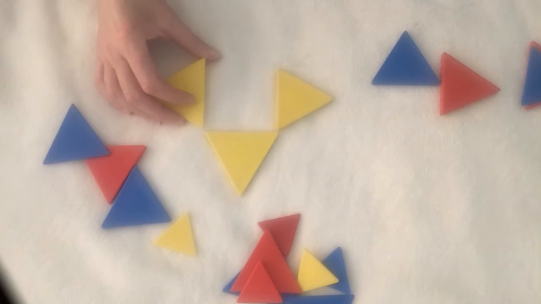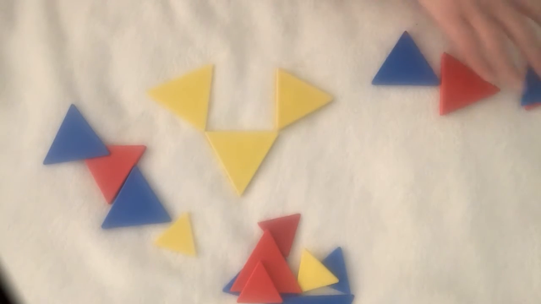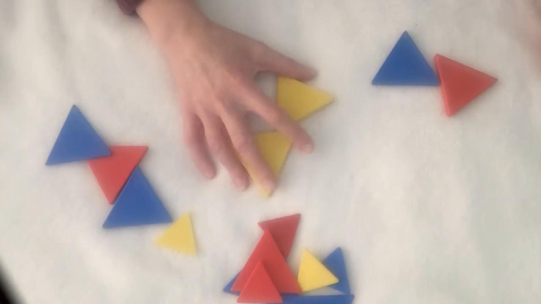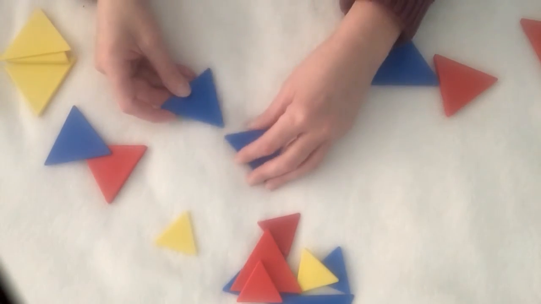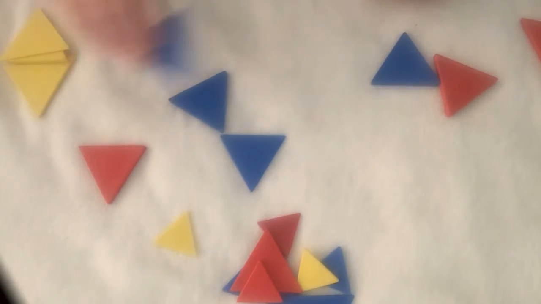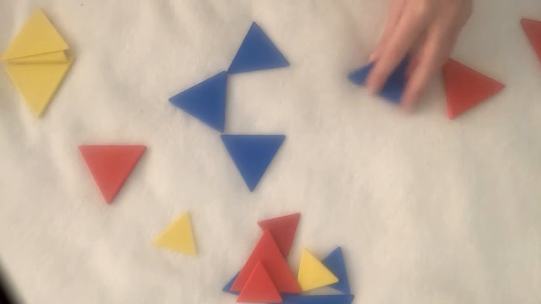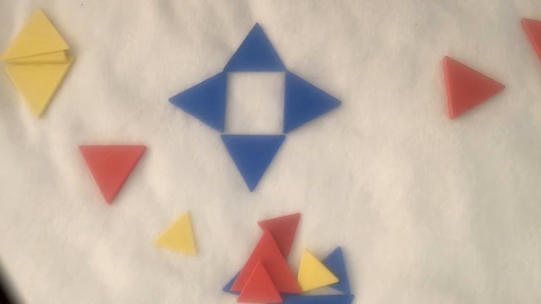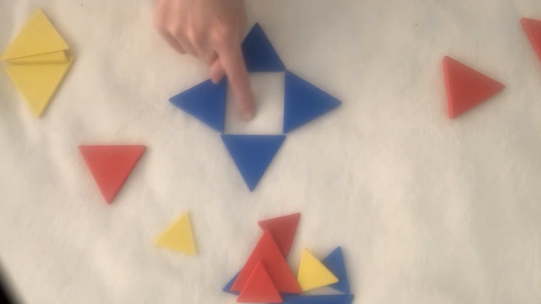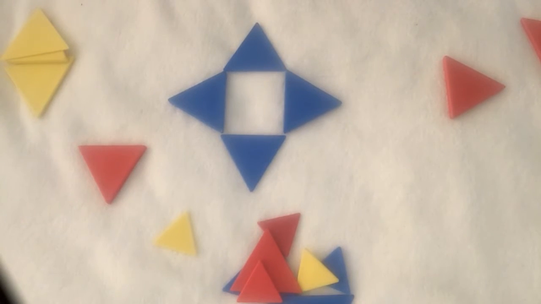Now, this is quite clever because if we put the corners together, I'm going to use the blues because I've got more blue triangles. Let's put the corners of the blue triangles together. We've made a picture that looks a little bit like a flower, but can you see what shape is in the middle? It's made a square in the middle.